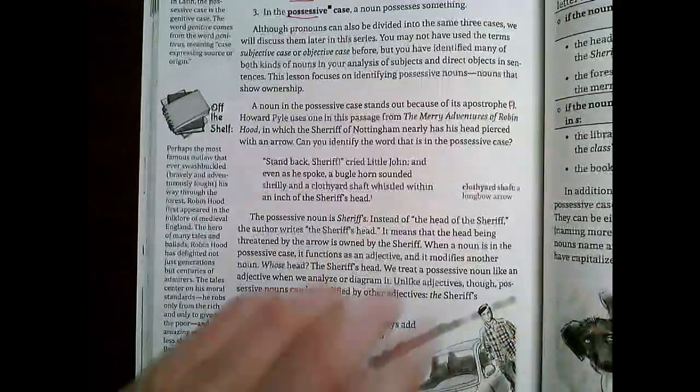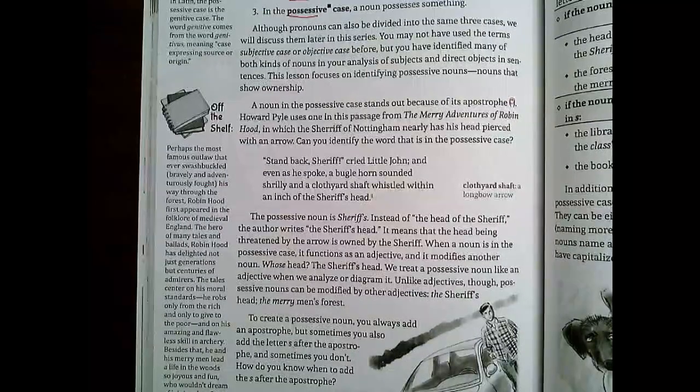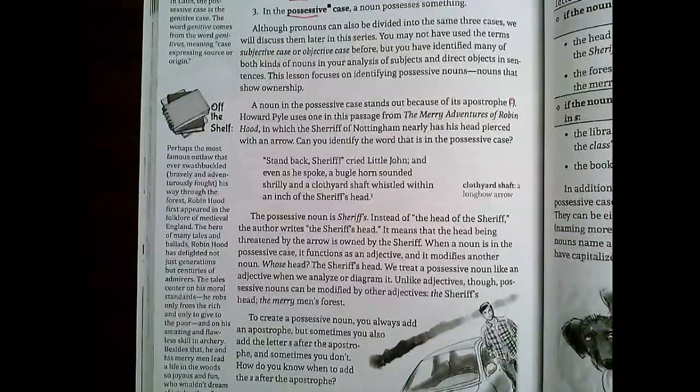All right, now back to reading this passage from Howard Pyle. "Stand back, Sheriff," cried Little John, and even as he spoke, a bugle horn sounded shrilly, and a cloth-yard shaft whistled within an inch of the sheriff's head.